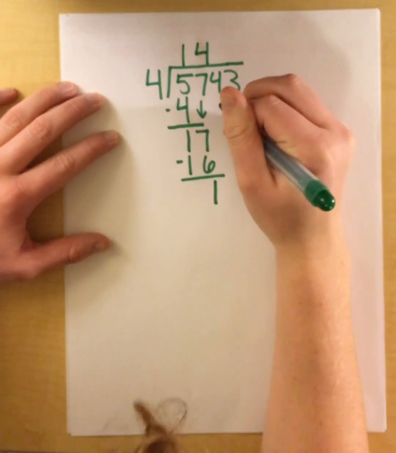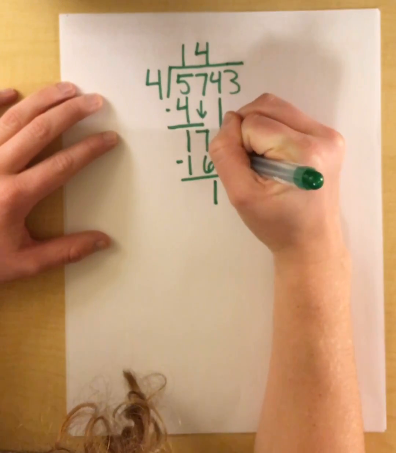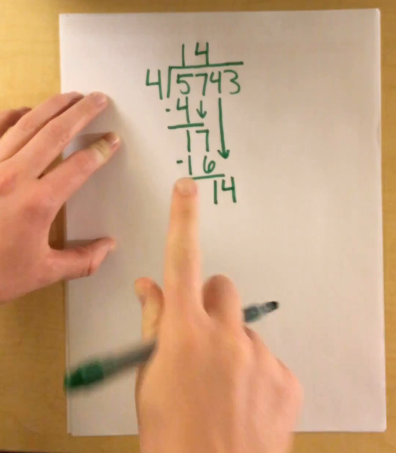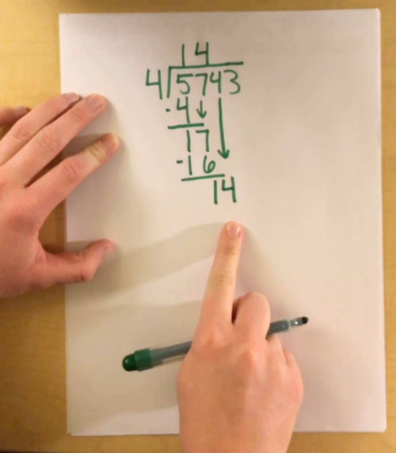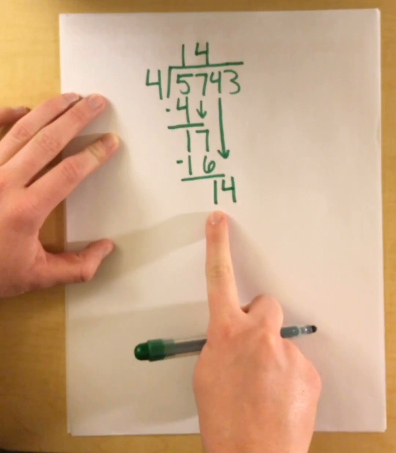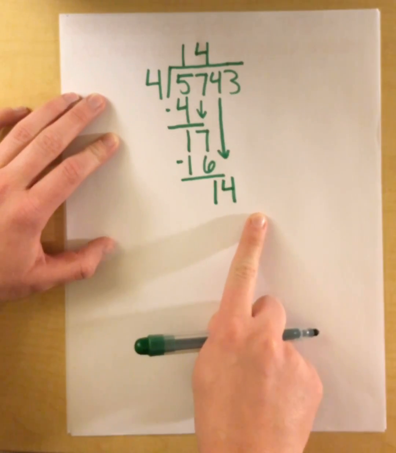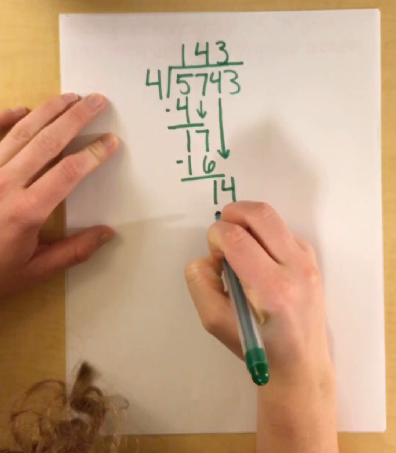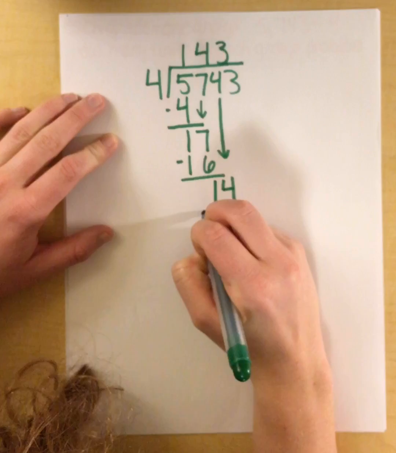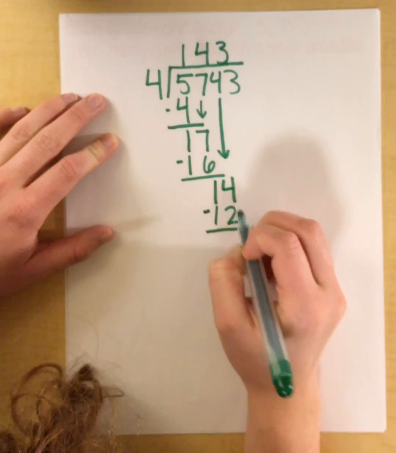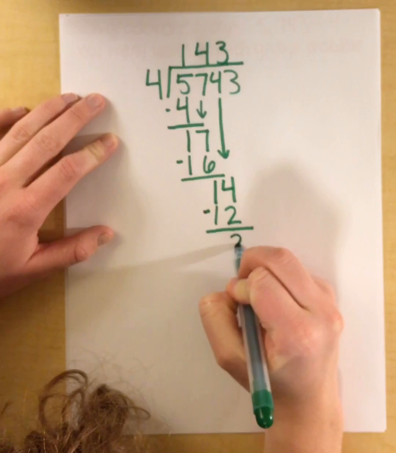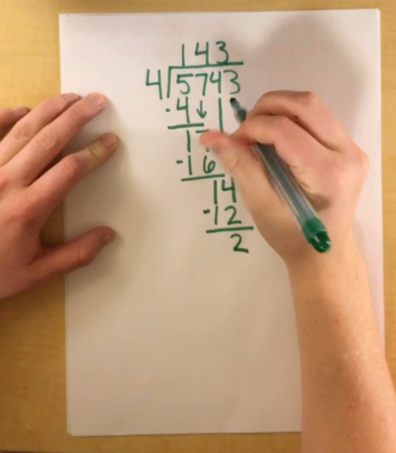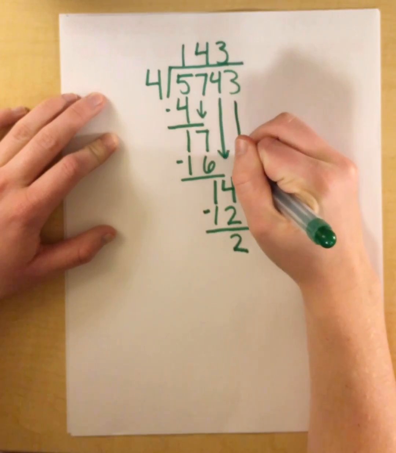Now we need to bring down the tens place value, which is a 4. So again, we're seeing how many times 4 can go into 14, or how many times 4 can go into 140. So 4 can go into 14 3 times. And 3 times 4 is 12. When we subtract 14 minus 12, we get 2. And now we need to bring down the last place value, which is a 3.